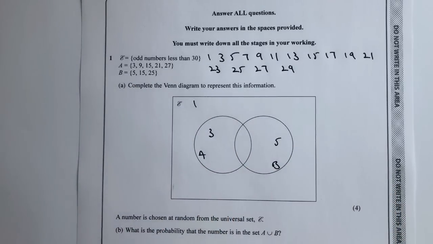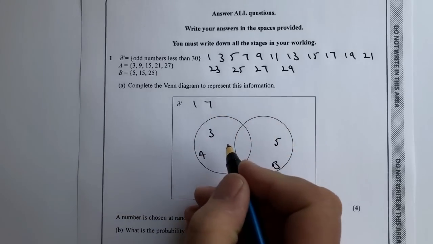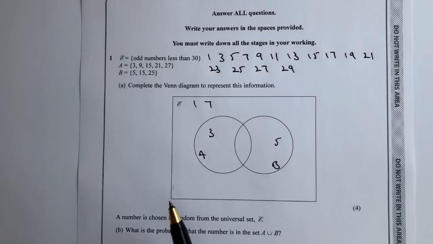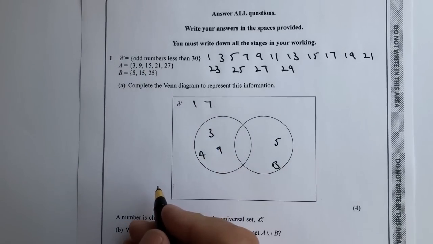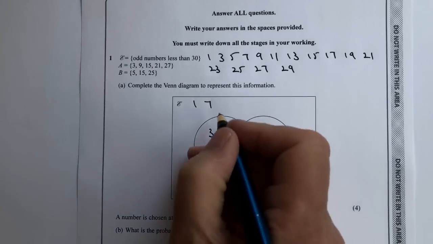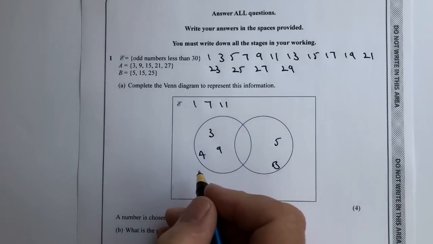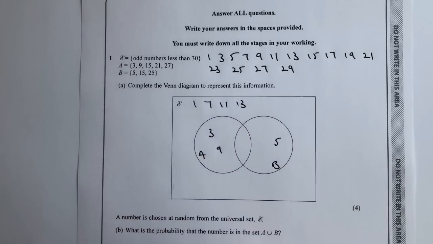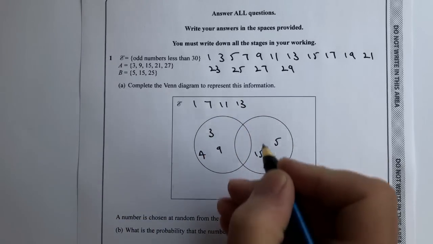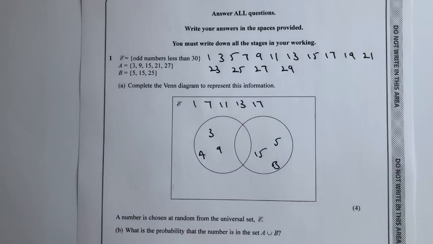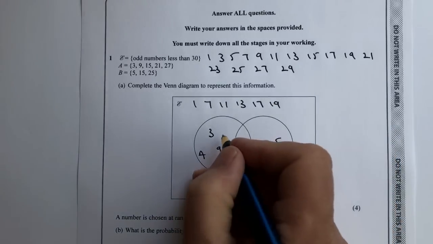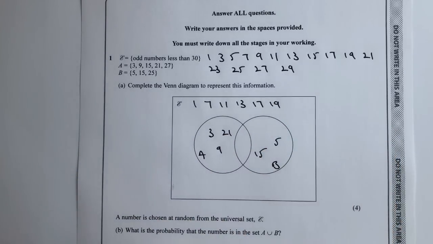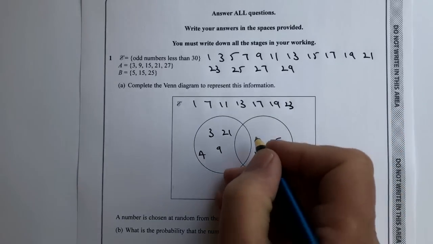Now, as I'm working through this, it's going to be a little bit tricky, this particular question. So I've got 7, I'm looking at 9 now, and 9 appears in set A. And then I've got 11. Well, 11 is going to appear here. 13 is also going to appear here. 15, I think, appears in set B. 17 is here. 19 appears, I think, in the overall set. 21 is in set A. 23, where's 23 going to go? It's going to go over here. And then I've got 25, that's going to be in B.